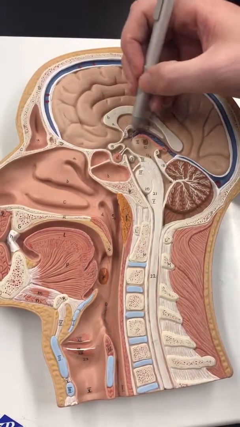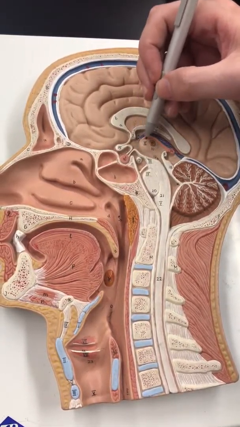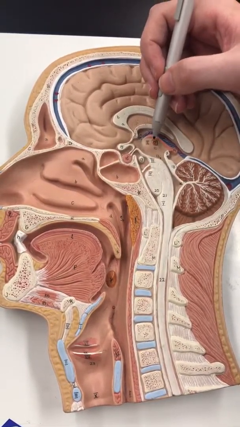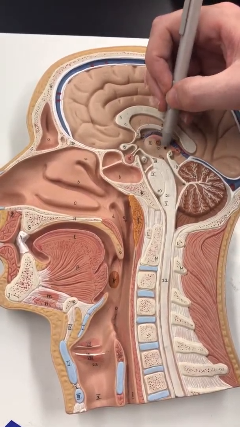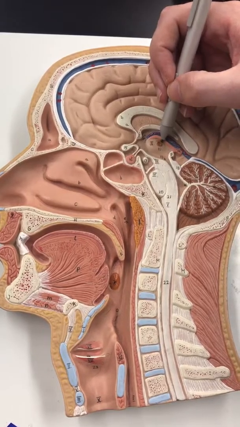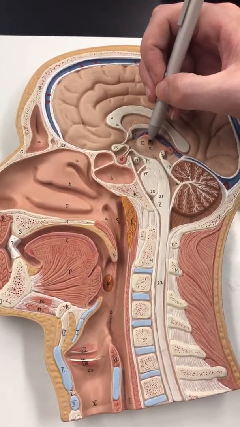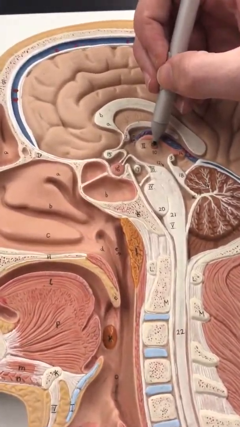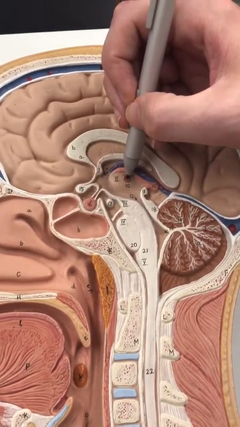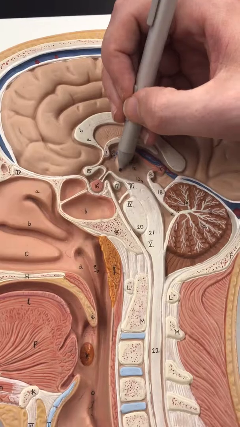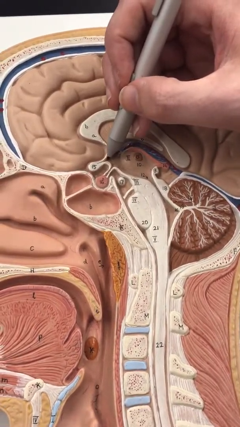This is the region where you get the diencephalon, which is the other part of the forebrain. So this kind of oval-shaped area is going to be the thalamus, which has this area, the circle in the middle of it, which is the interthalamic adhesion connecting the two thalamuses together. This triangular region down here is the hypothalamus.